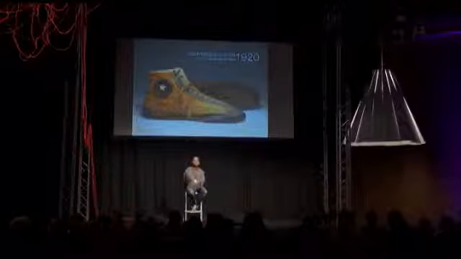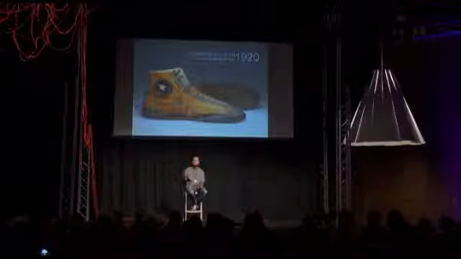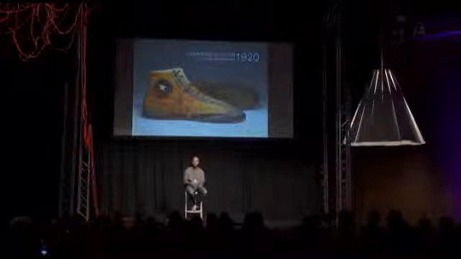But here in the 20s is where you start to see the design evolve a little bit. You have the addition of a toe bumper. The ankle patch is now more pronounced. And this is the point in time that Converse really starts to celebrate and talk about innovation.